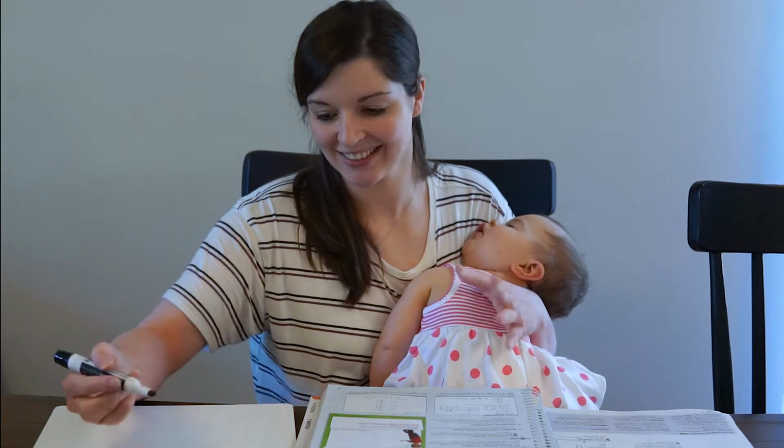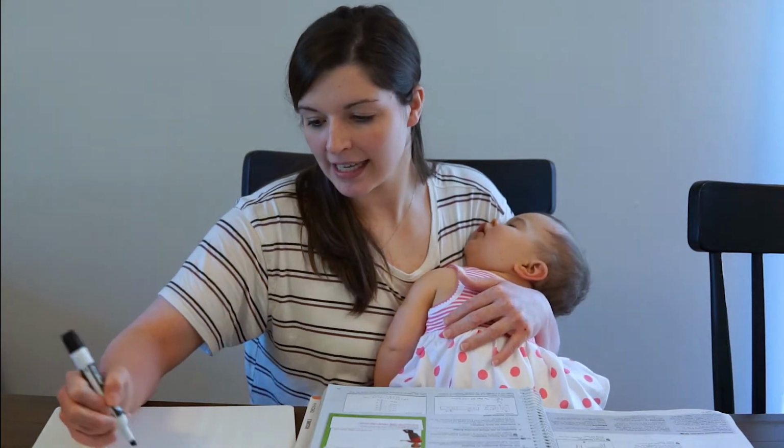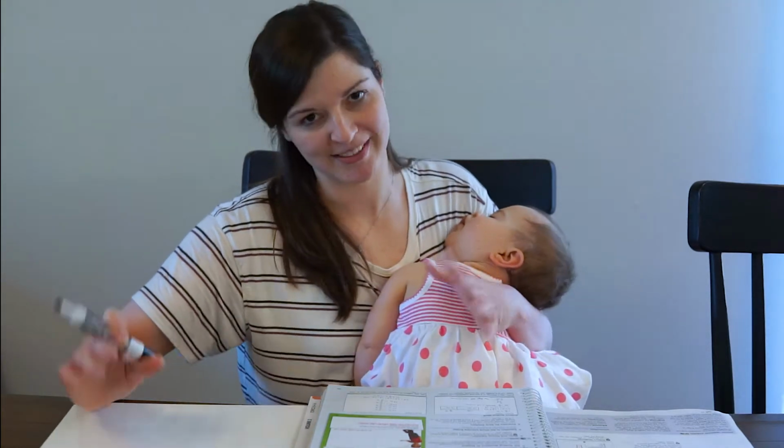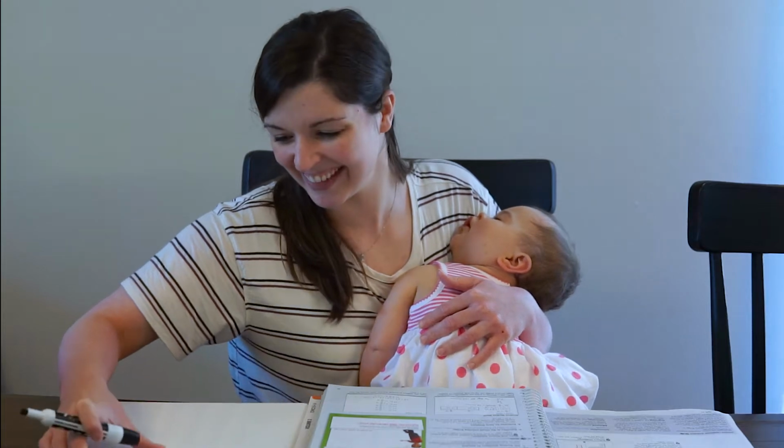Yeah? When Liddy Mae was born, she weighed 6 pounds and 11 ounces. Which one's bigger, pounds or ounces? Pounds, that's right. 1 pound equals, I'm doing this one-handed, so y'all be patient with me.